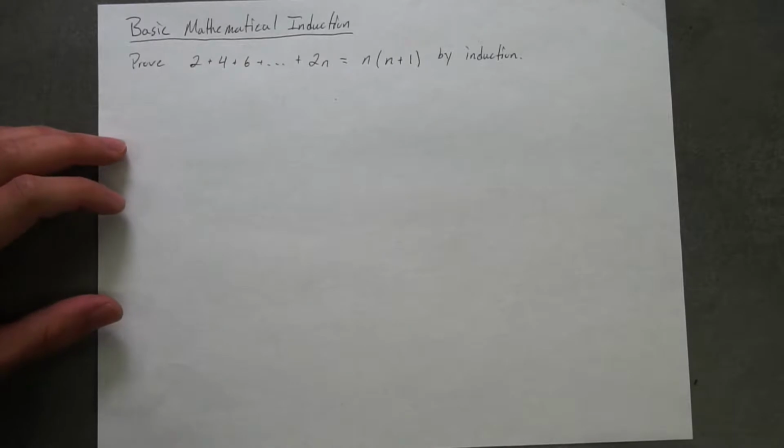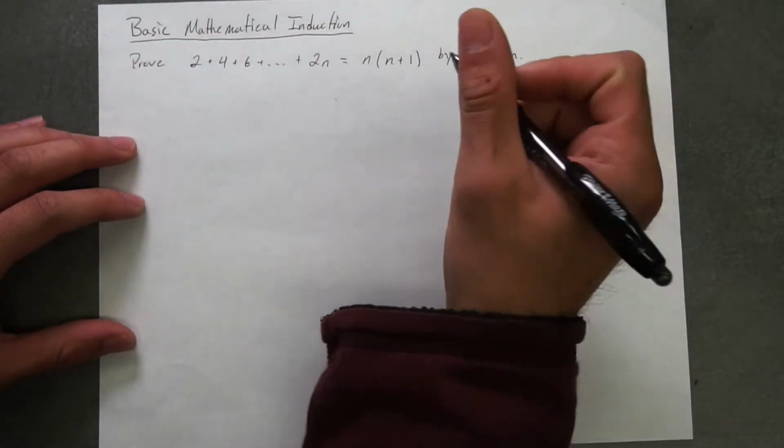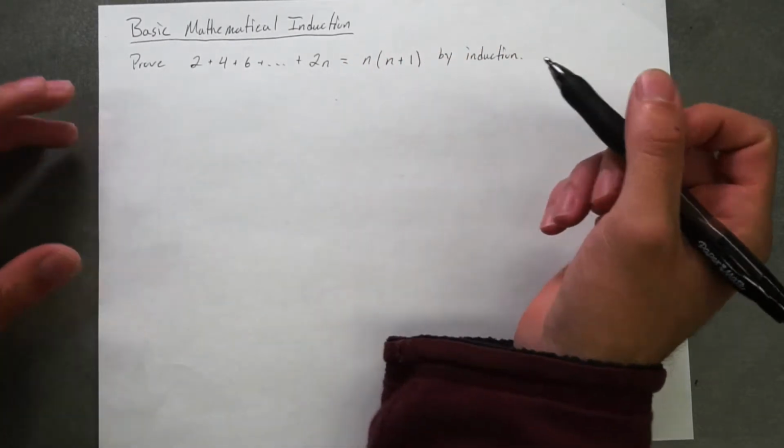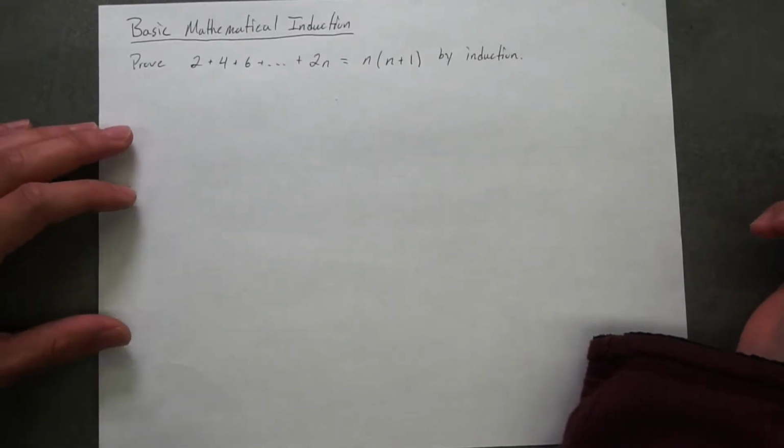I'm going to go over a basic mathematical induction problem. So starting off this problem, we have 2 plus 4 plus 6 plus dot dot dot plus 2n is equal to n times n plus 1, and we're going to prove this by induction.